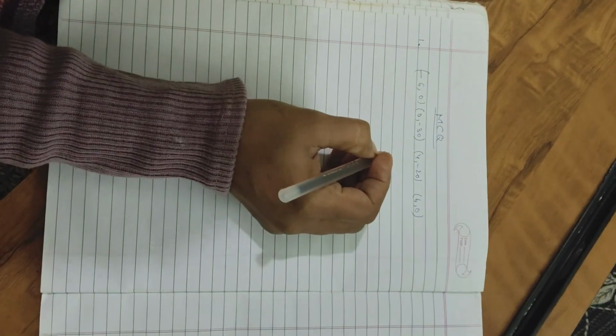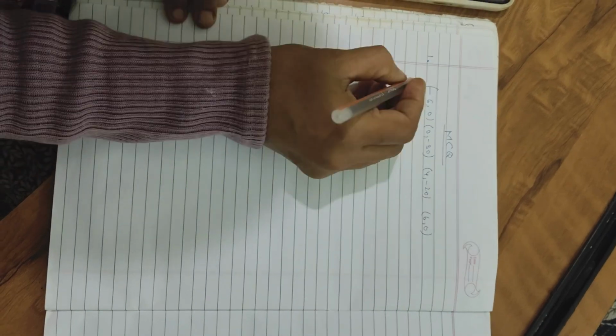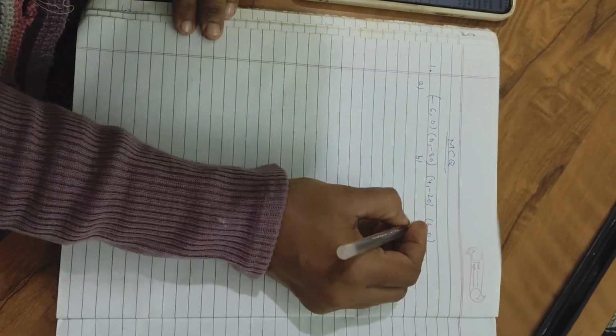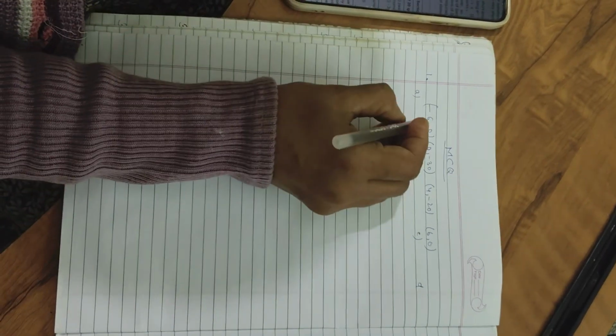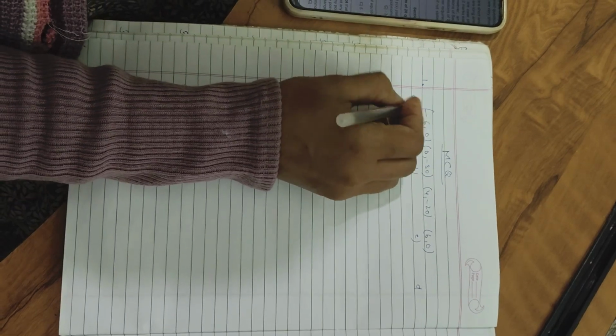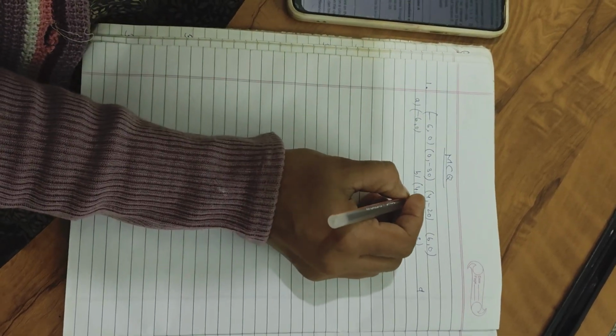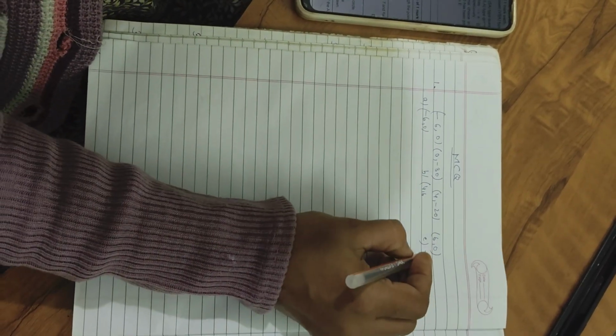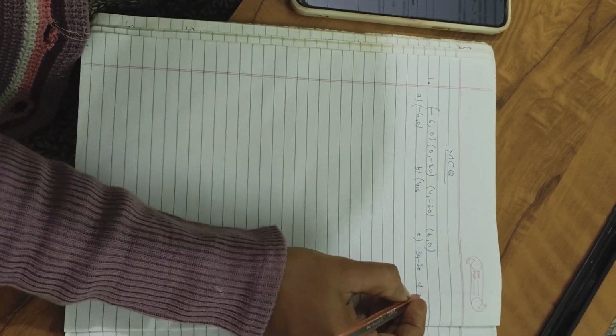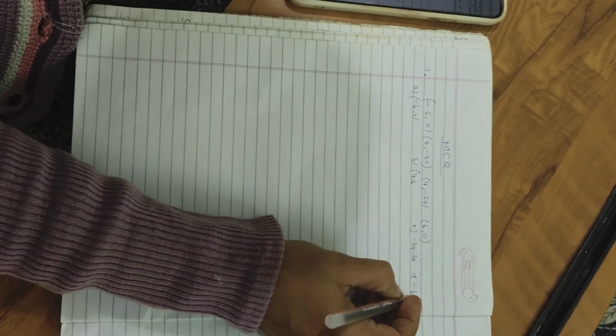Now the question is, the zero of the polynomial p(x). The options are A, B, C, D, which are (-6, 0), (4, 6), (-30, -20) and (-6, 6).